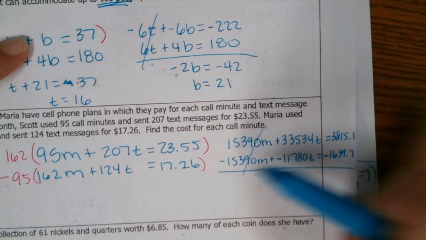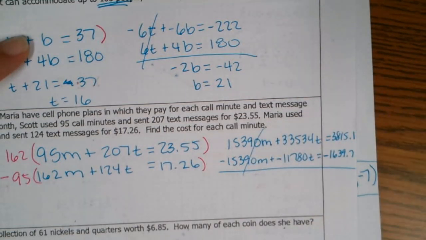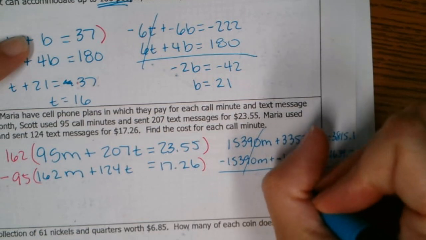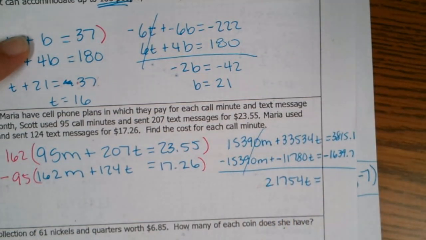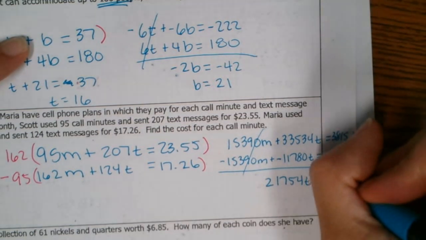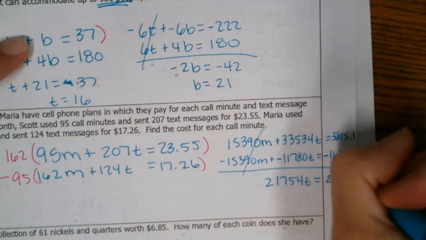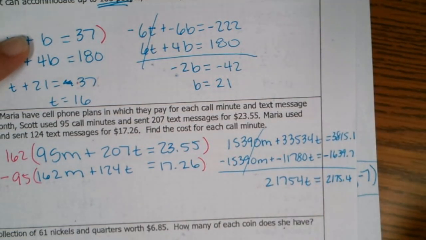Okay, we're going to put them together. These are gone. And then I've got 33534 minus 11780, 21754t, and then over here we're going to subtract. So I've got 2175.4, and now we have to divide.